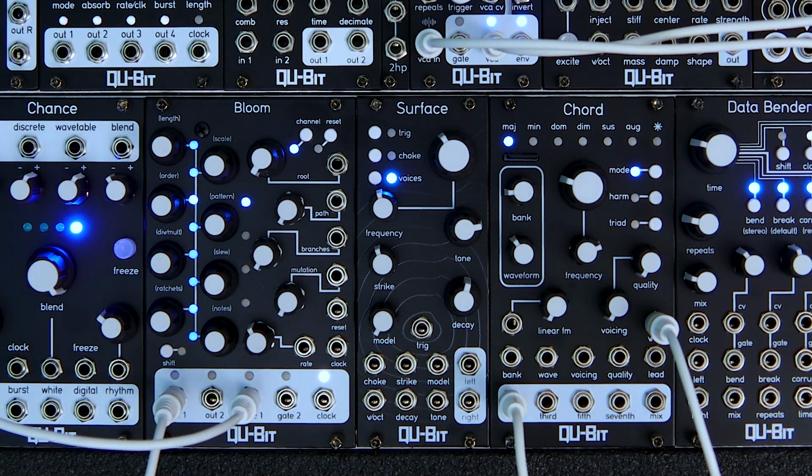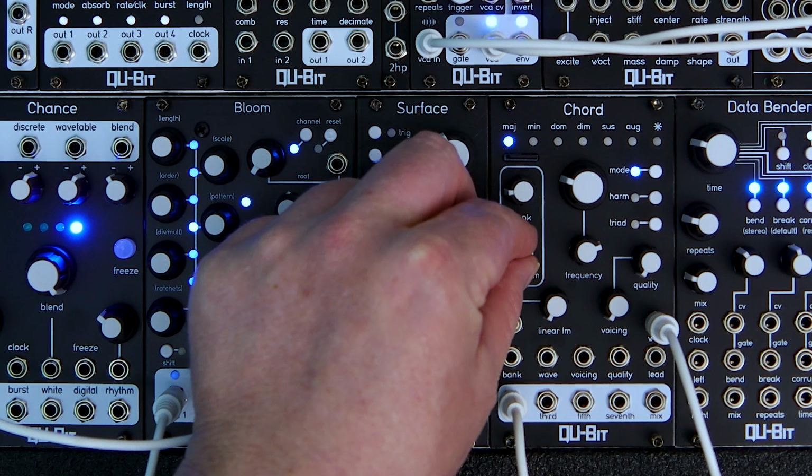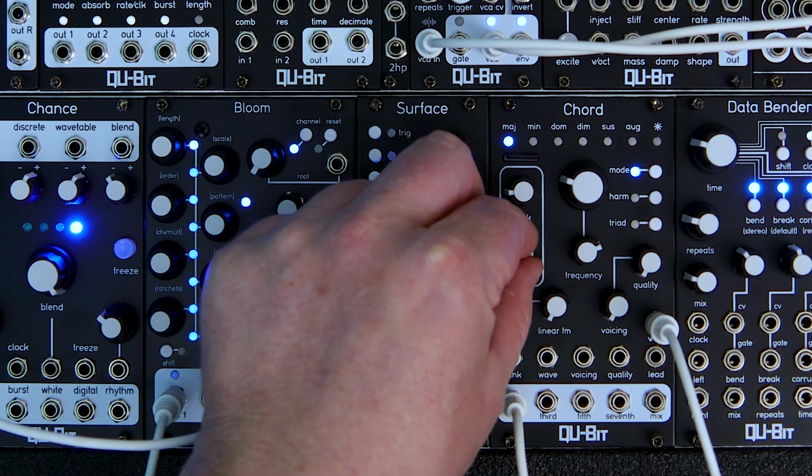That's a simple little melody there. Yeah, maybe that'll end up being our bass sound.